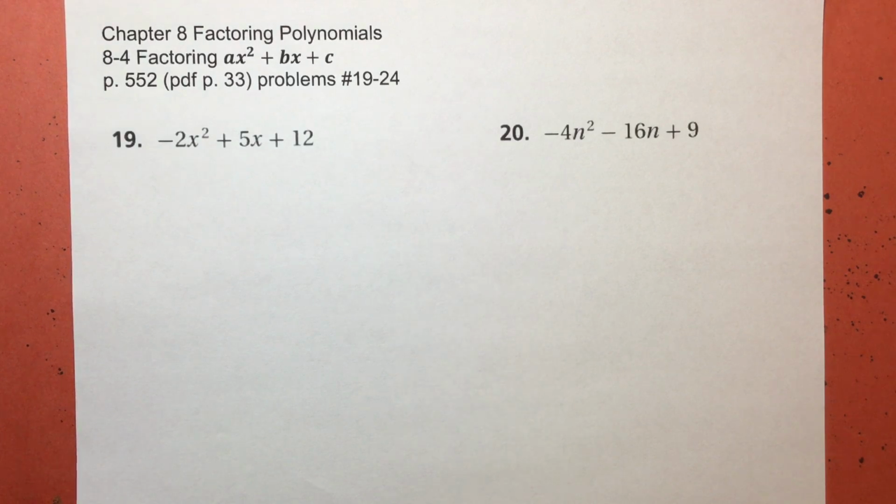Hello, welcome to Chapter 8, Section 4, factoring ax squared plus bx plus c. I'm on page 552. We're going to do problems 19 through 24. These are exactly the same as the other problems. The process is going to be exactly the same. That's why I like this method.